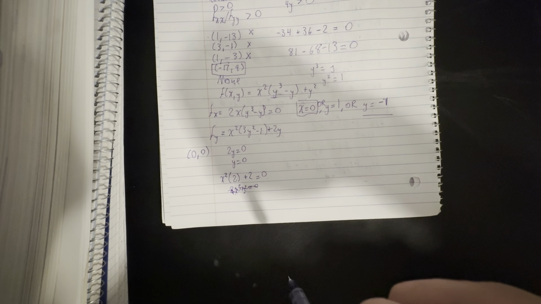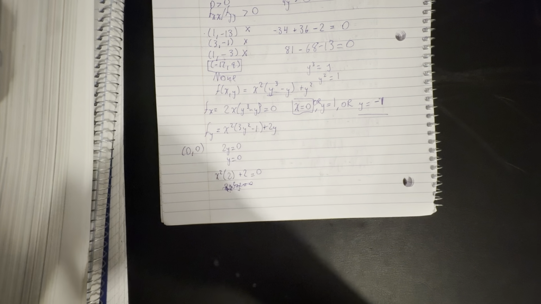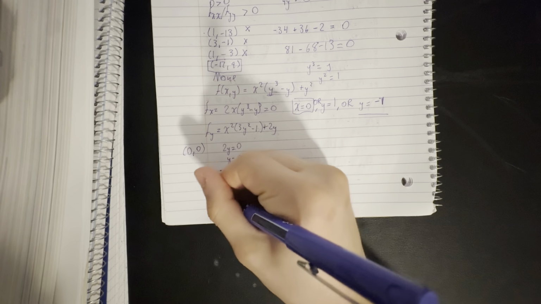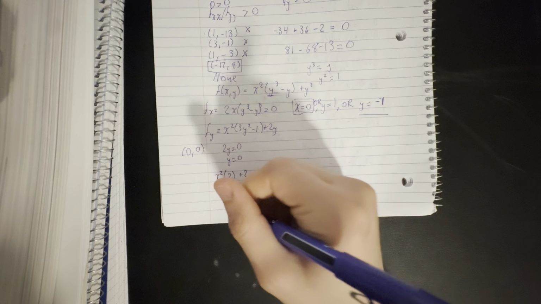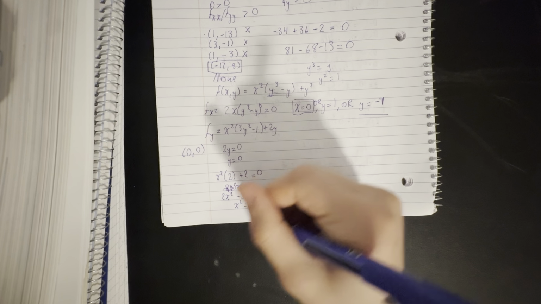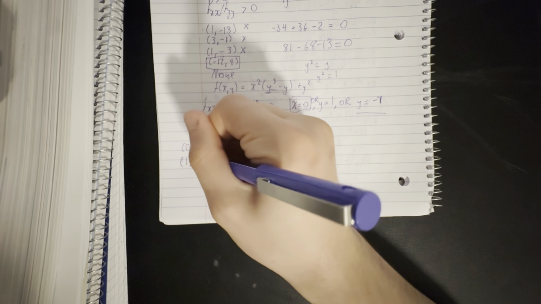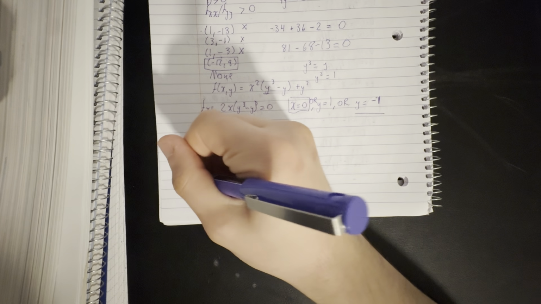If you plugged in y equals negative 1, well, you're going to get, let's see, 3y squared. That's 2x squared minus 2 equals 0. So x squared equals 1. So x equals plus minus 1. Okay, and that's our second pair. So you get 1 comma negative 1 or negative 1 comma negative 1. So these are all of our pairs: 0, 0, 1, negative 1, negative 1, negative 1. Okay, so we had these points, 0, 0, 1, negative 1, and negative 1, negative 1.